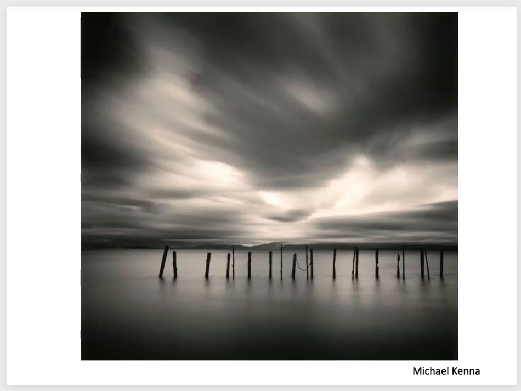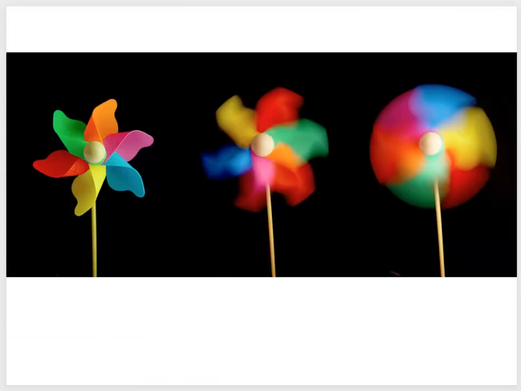Some more examples of his work. So the water gets really milky because his exposures are longer. So we're seeing the movement of the clouds in the water. It's showing the motion. More examples of his work, and some links to websites showing more of his work if you want to check it out.